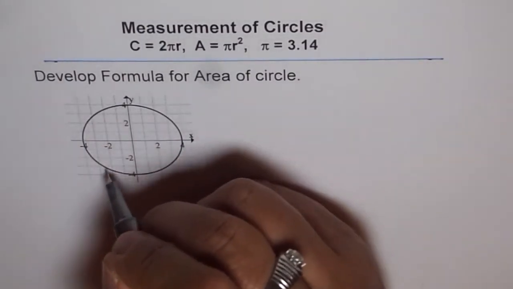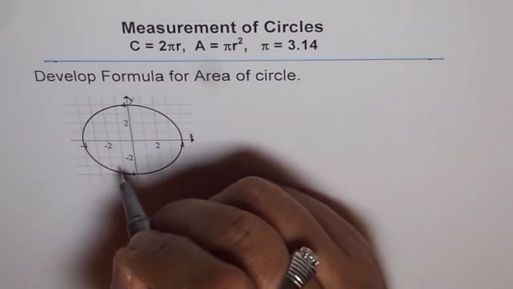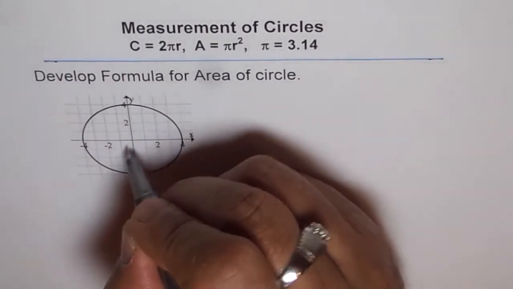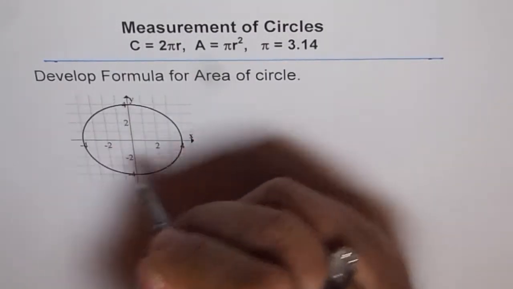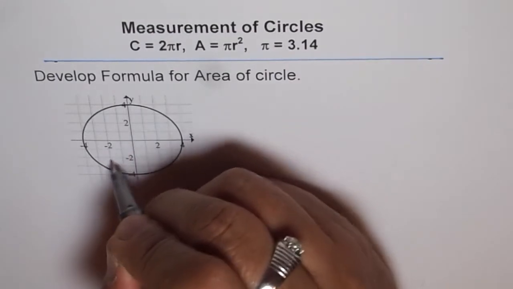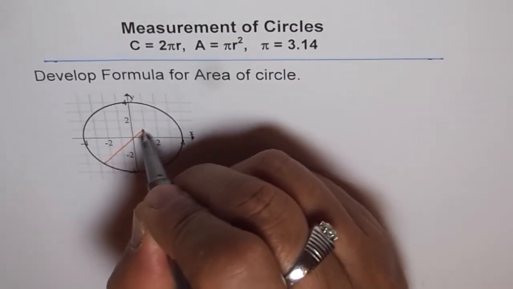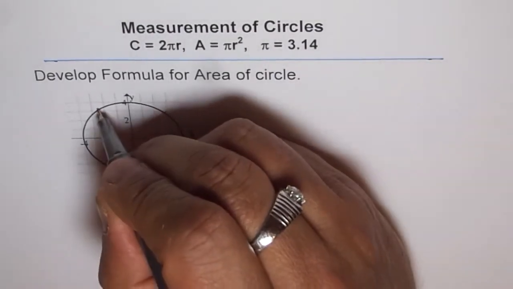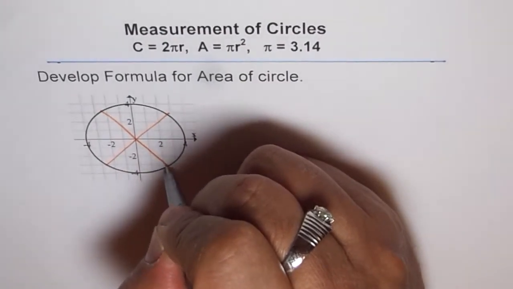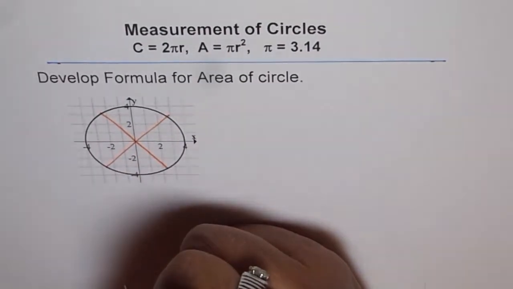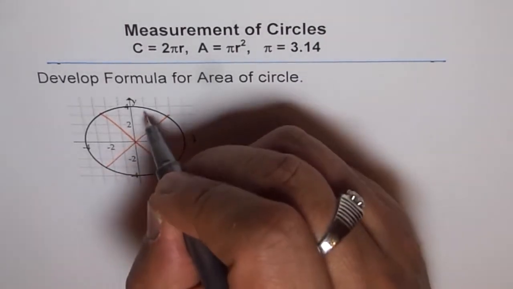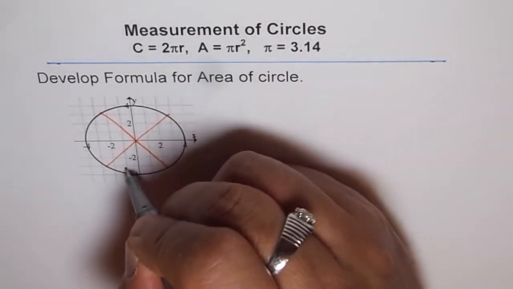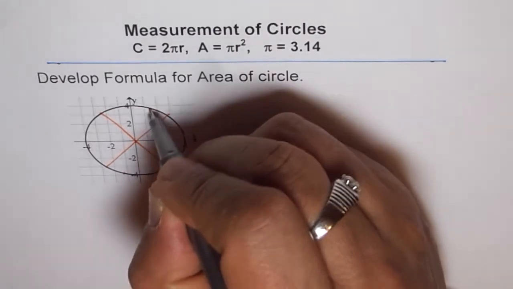So what I will do is I'll divide this circle into smaller pieces. So let's divide it into quarters. This is already quarters, right? These axes. So 1/8 we can do. So we'll draw a line like this and another line like this. So we have 1/8, right? We can divide into more smaller pieces, right? So let's divide into more smaller pieces. That means half of each.